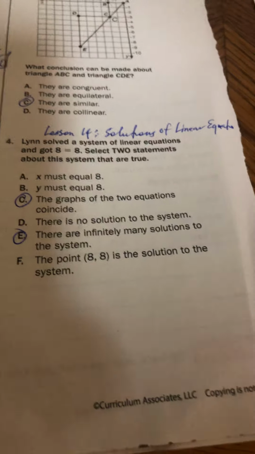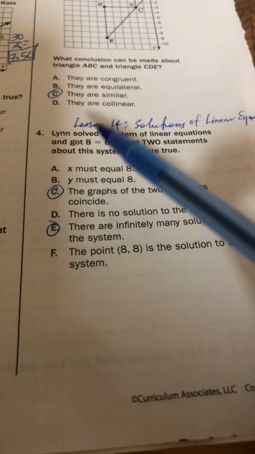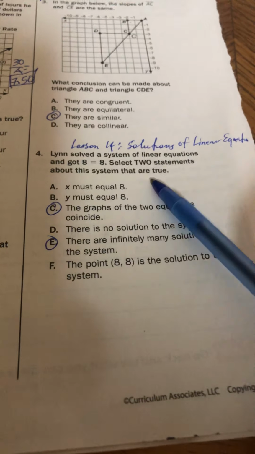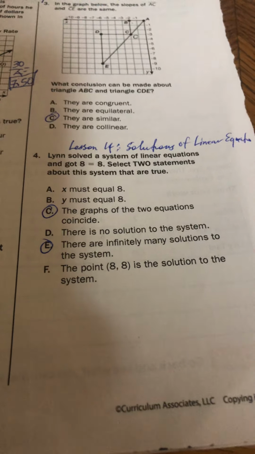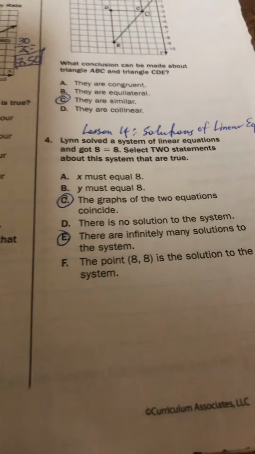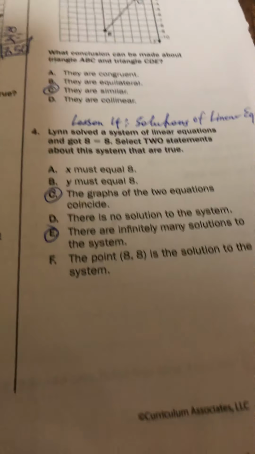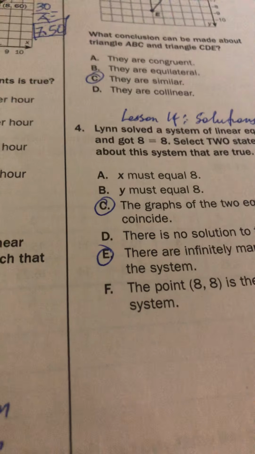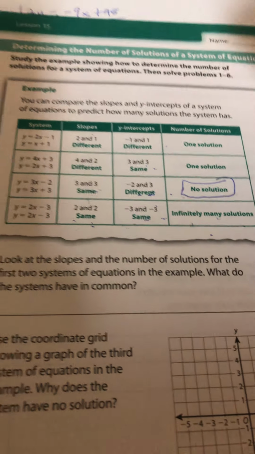So we're still dealing with solutions of linear equations. Lynn solves a system of linear equations and gets 8 equals 8. Select 2 statements about this system that are true. Okay? So if they give us 2 equations and when we solve them, we get 8 equals 8, let's come back here. Remember, there's 3 types of solution: one solution, no solution, infinite many solutions.